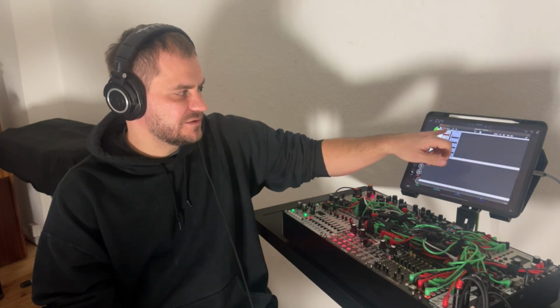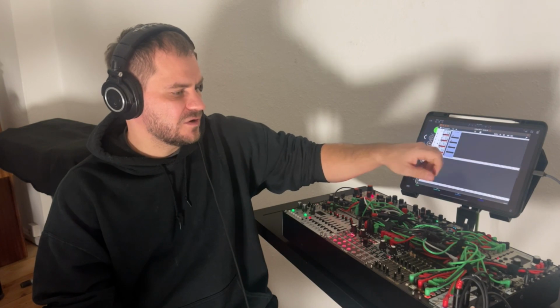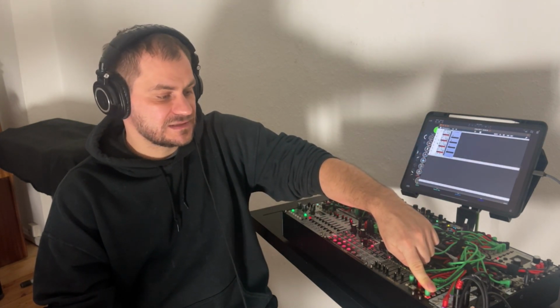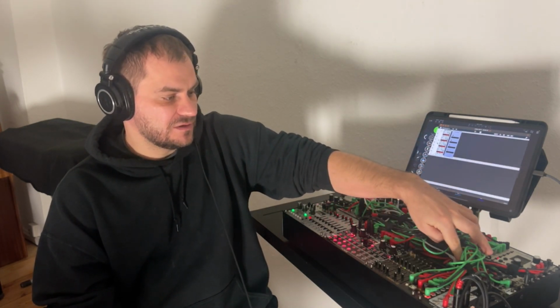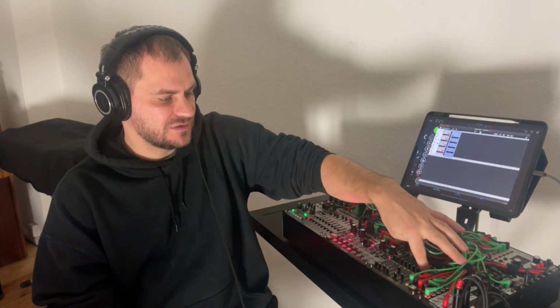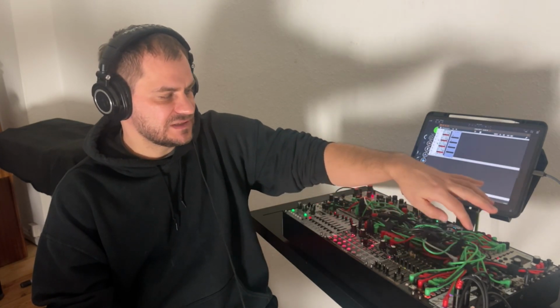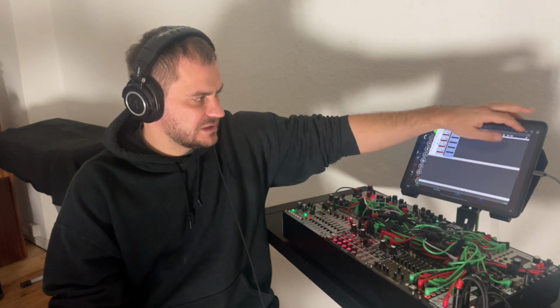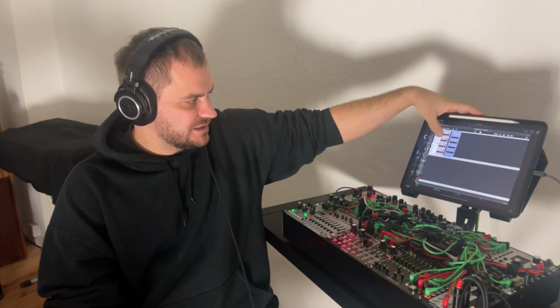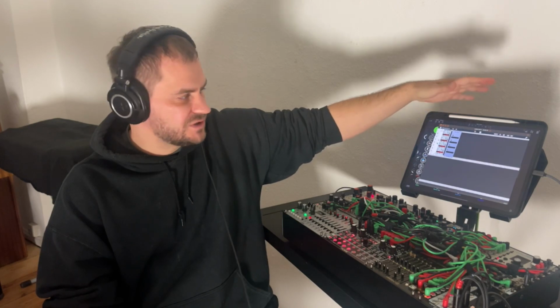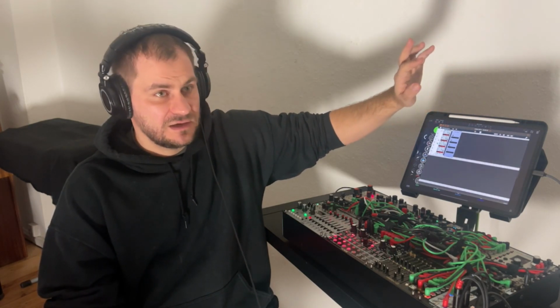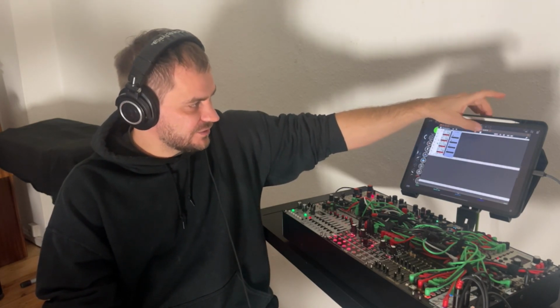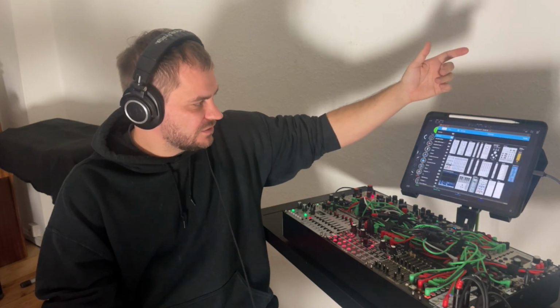So I create here a fixed voltage, 5 volts, send it out over the ES-9 output into a multiple, and then from the multiple into the inputs that I need for the Assimilator, and it works super cool. I can now also make other fixed voltage sources. I can go further and integrate all sorts of stuff.